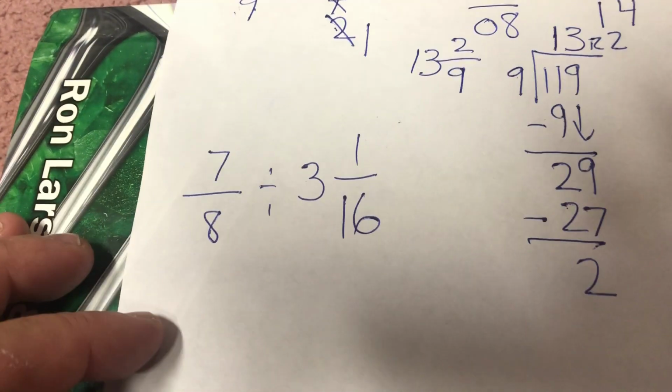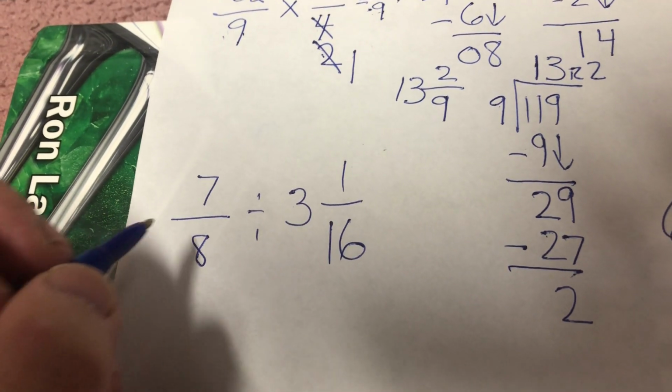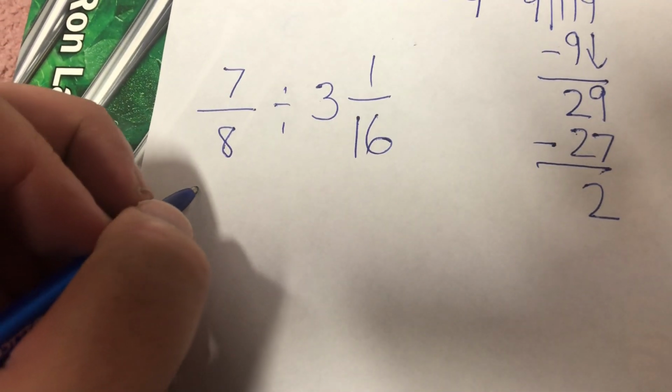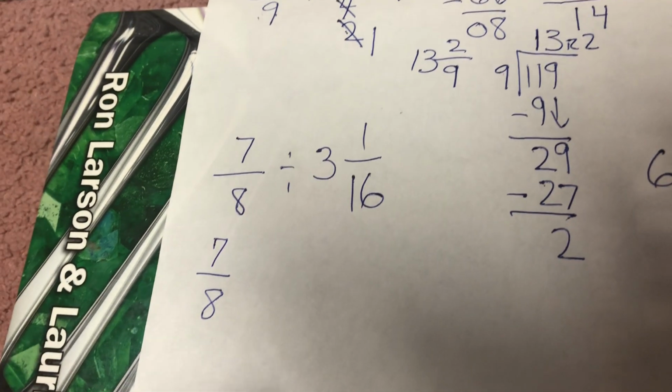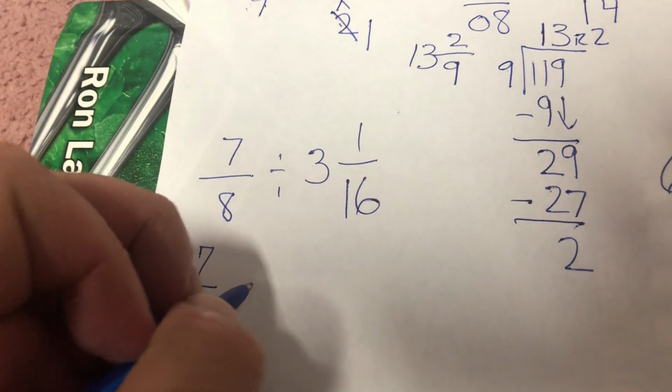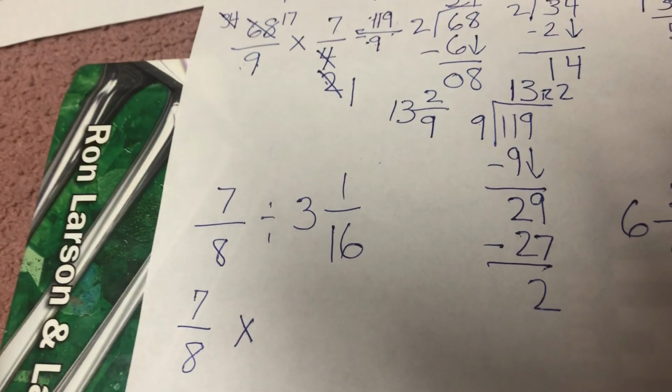7 over 8 divided by 3 and 1 over 16. Well, 7 over 8 is already a fraction, so that's going to stay the same because that's the first one. My division sign is going to become a multiplication sign.